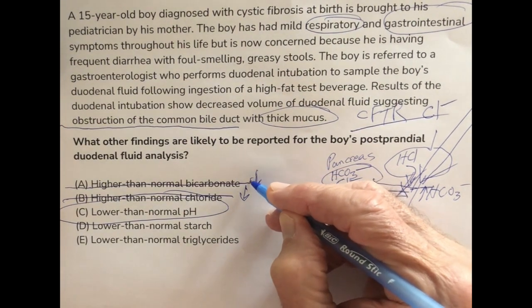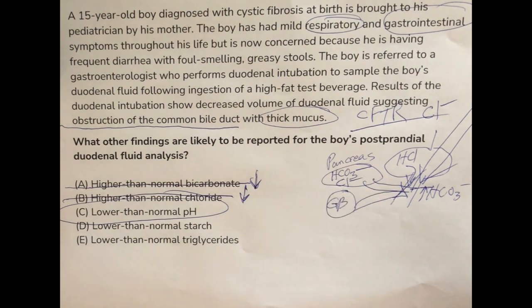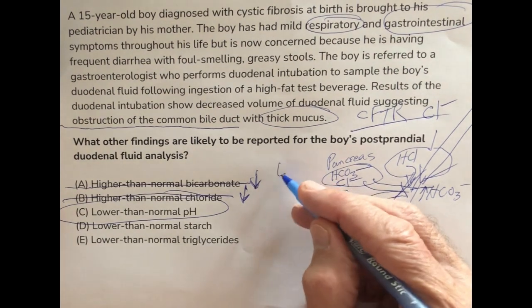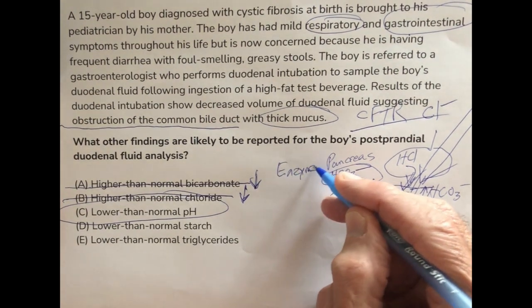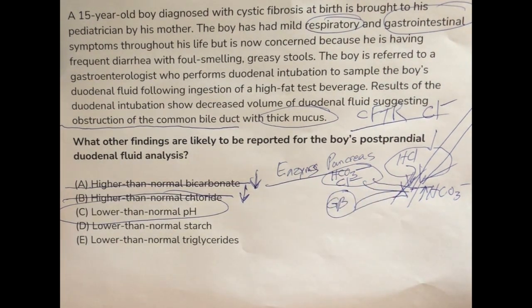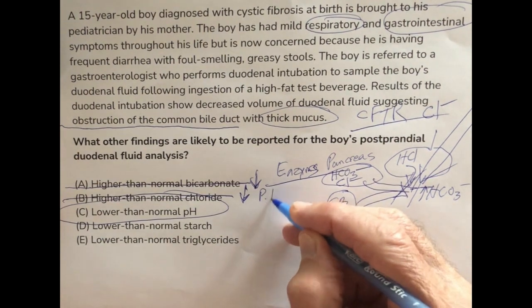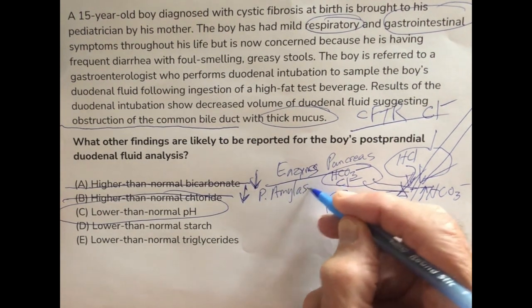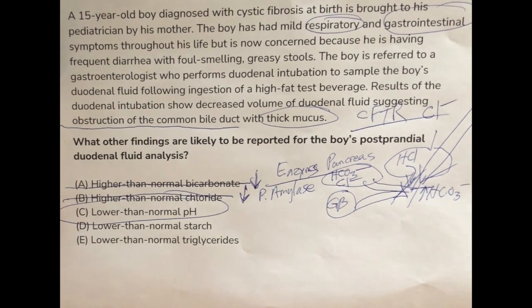We have to look for additional answers, because sometimes there's two answers and we're always expected to select the best one. Now, another thing that the pancreas makes is what? Digestive enzymes. And two of the famous digestive enzymes are pancreatic amylase. Remember, we also have amylase in our saliva, so that's why we have to put the P there. It's not salivary amylase, but it's pancreatic amylase.